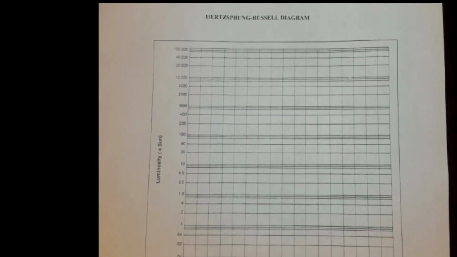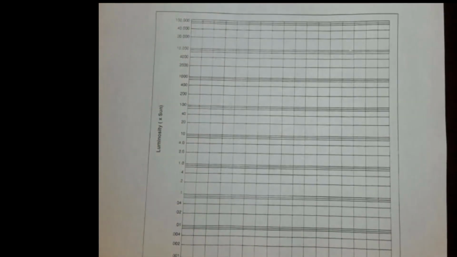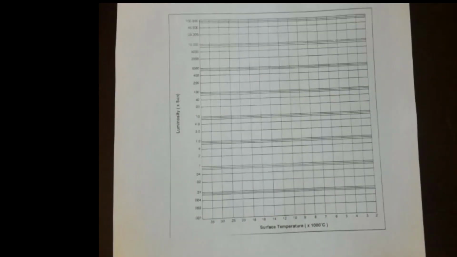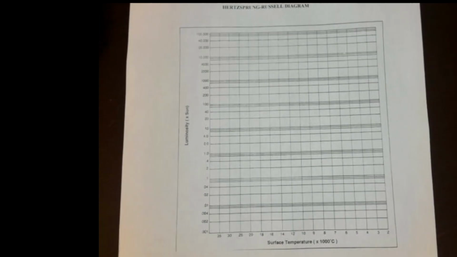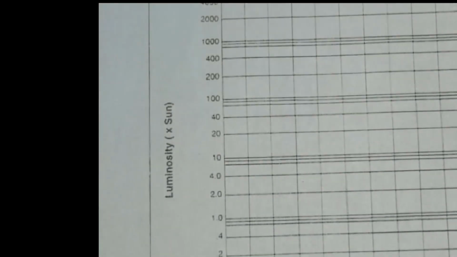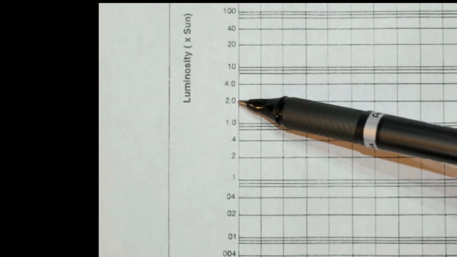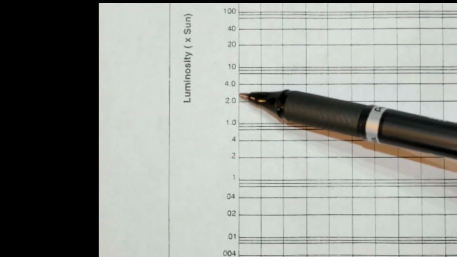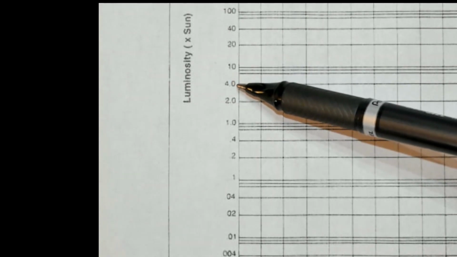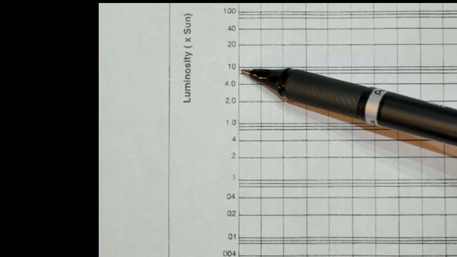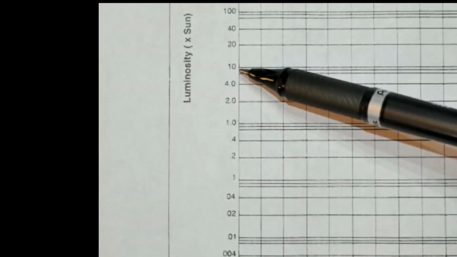Now, you might not have seen a chart just like this before. So this is what we call a logarithmic chart. Let's look at the scale on the side. Now, you can see here that we've got 1.0, 2.0, and then you'll notice it jumps to 4.0. Then it jumps to 6, then it jumps to 8, then it jumps to 10. So you notice in this section right here, we're going by 2s.